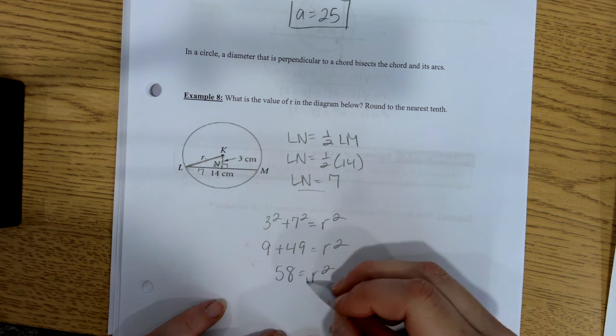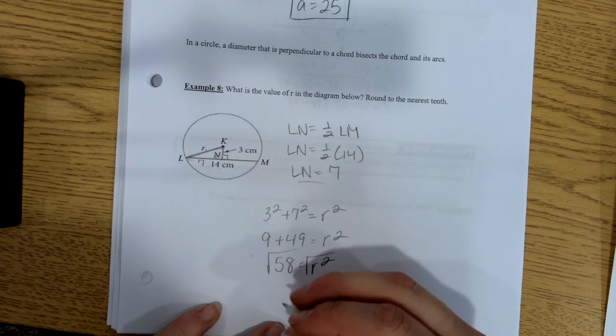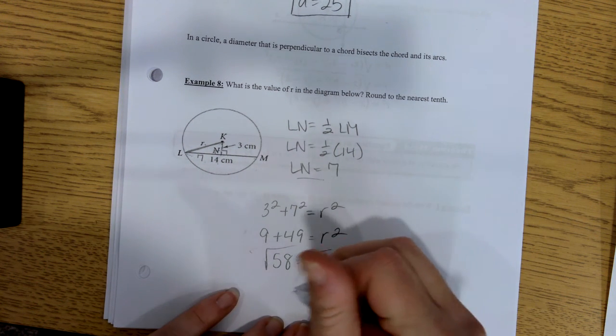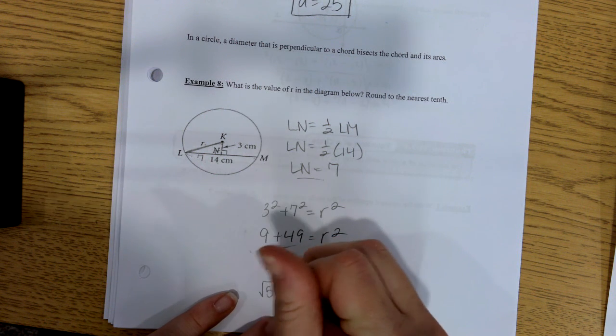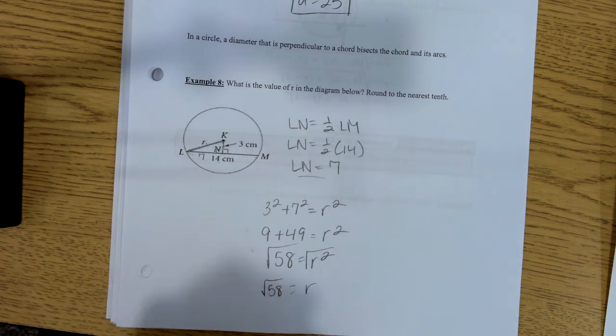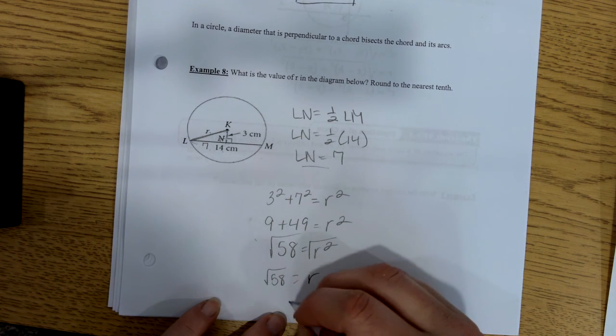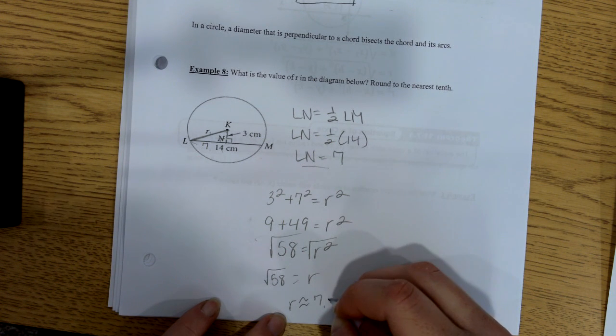So then you would take the square root of each of those. So you would get R equals the square root of 58, which when you do that on the calculator, it says round to the nearest tenth. So you get R is about 7.6.